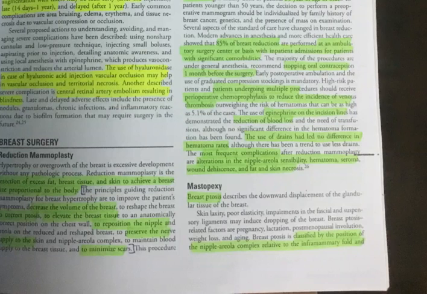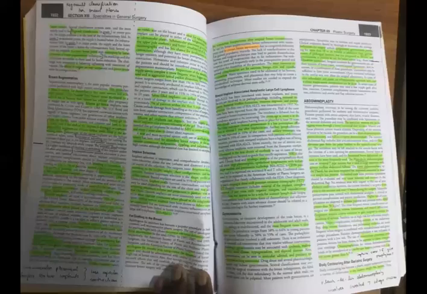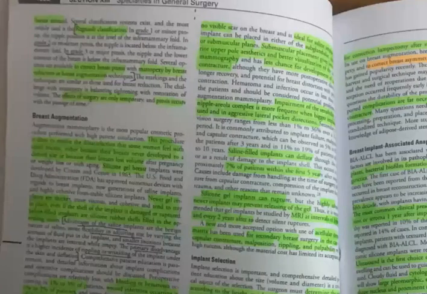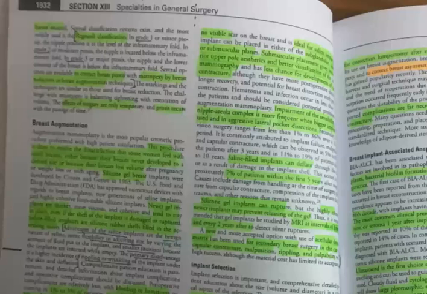So classification is by the position of the nipple areola complex related to the inframammary fold. There is a classification which is called the Regnault classification. The Regnault classification divides breast ptosis into 3 grades: grade 1, grade 2, grade 3.